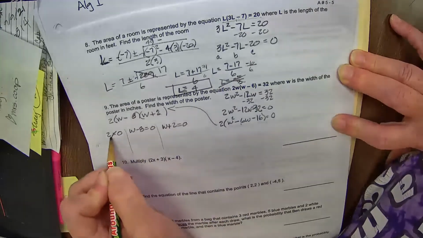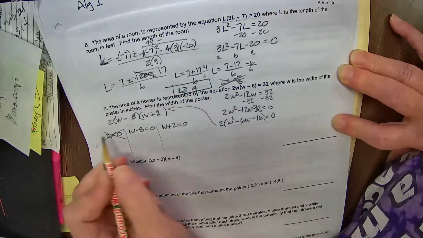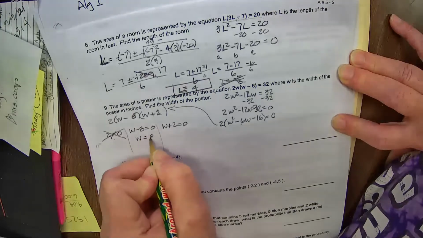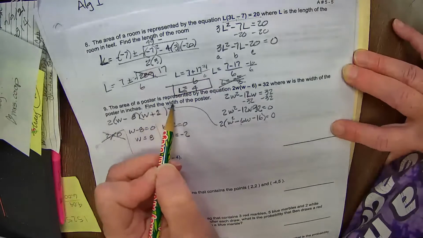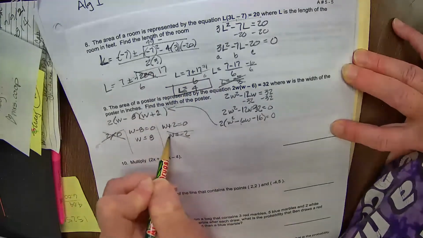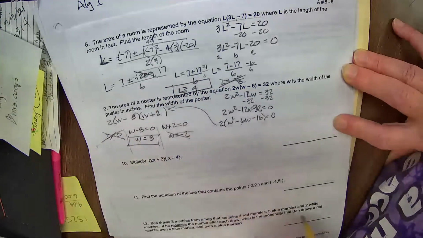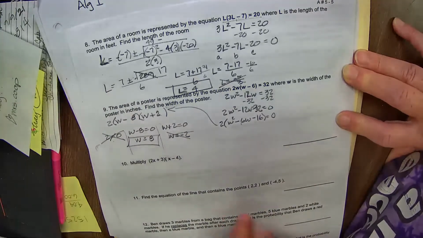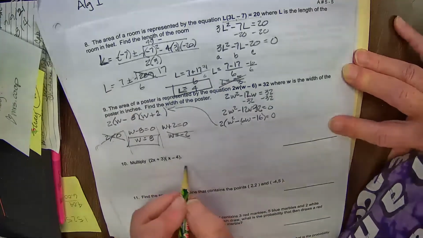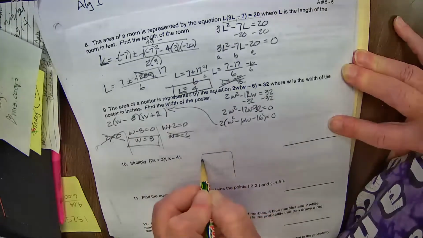Okay, well, this one is not true, so we just X it out. So W equals 8 and W equals negative 2. We're talking about the width of a poster. Negative 2 doesn't make sense. So 8 is the one that we want. Okay? It says multiply these. Put it on the box and multiply it.